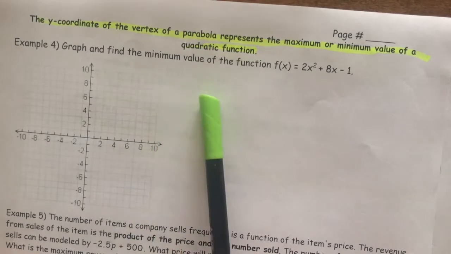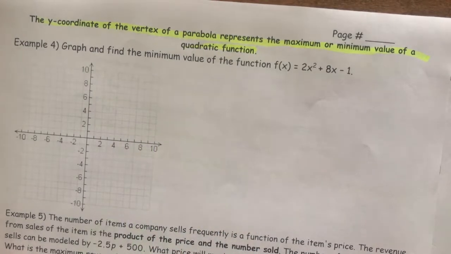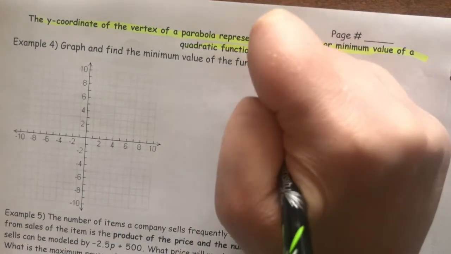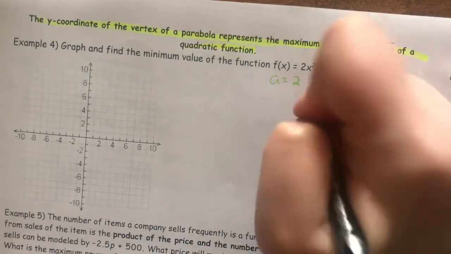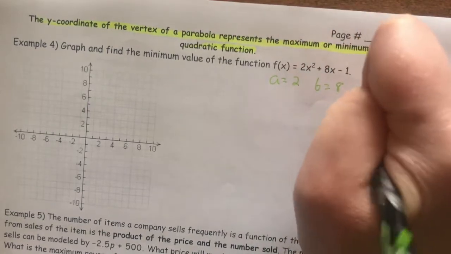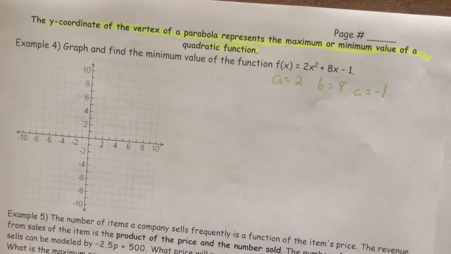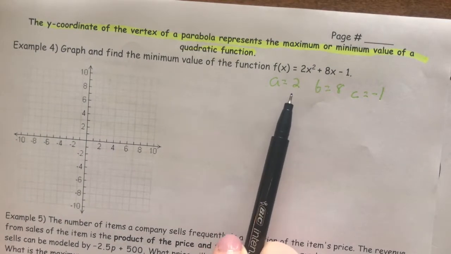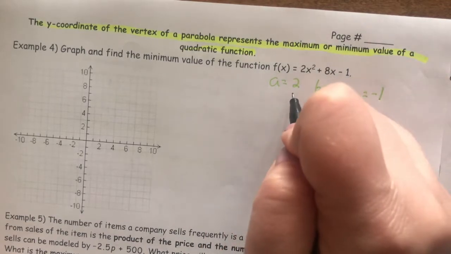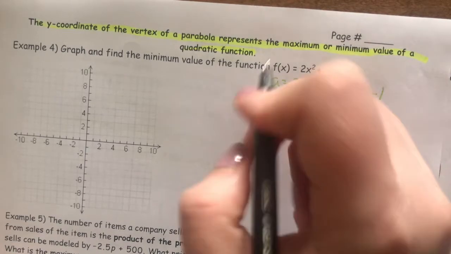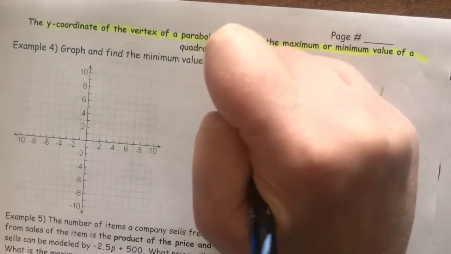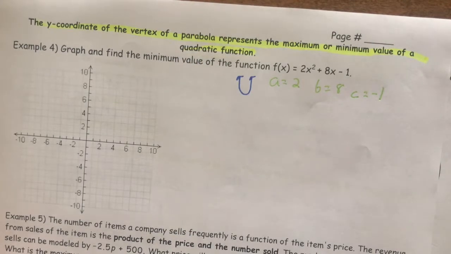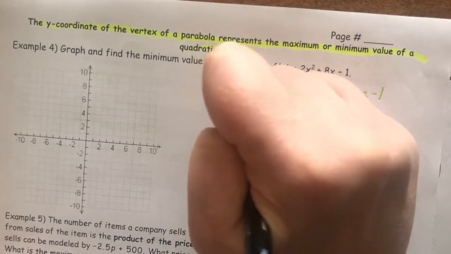So it says graph and find the minimum value of the function f(x) = 2x² + 8x − 1. So step 1 is to identify the a, b, and c. We have a is equal to 2, b is equal to 8, and c is equal to negative 1. So by looking at this equation, I see that my a value is positive, so I know right away the graph is going to open up. If I did a quick sketch, when I'm all done, my graph should look like that, and it's going to have a minimum value.